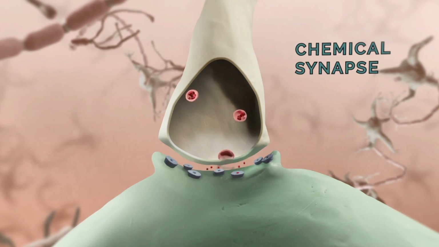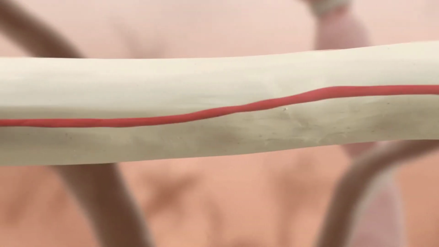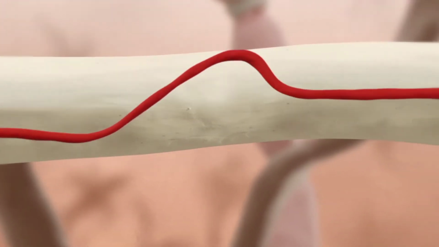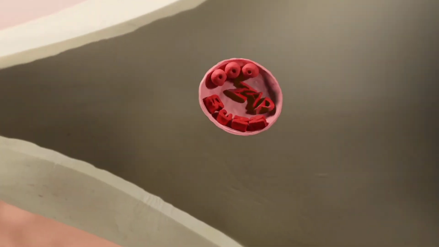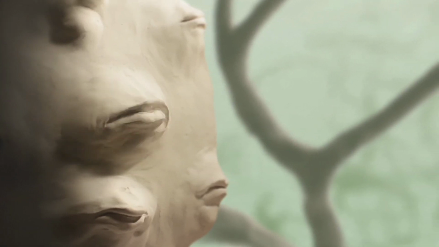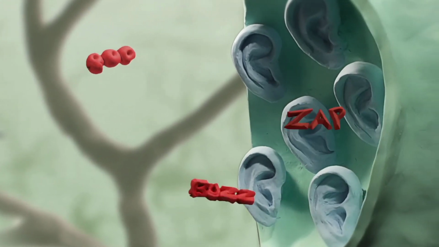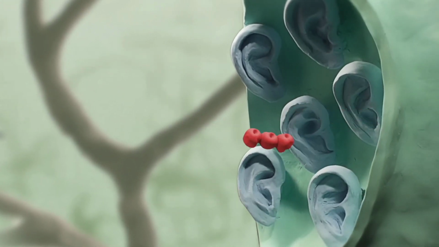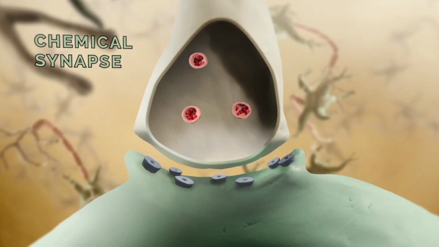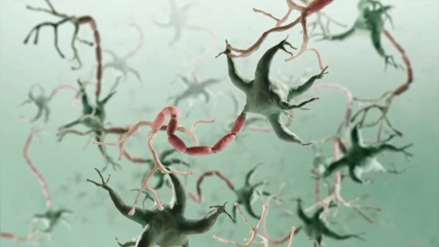In a chemical synapse, rather than simply passing an electrical signal from one cell to another, the action potential travels to the end of the axon and causes chemical couriers called neurotransmitters to carry the messages across the synapse. Neurotransmitters are produced and stored in the axon. If the action potential arrives, the axon releases the neurotransmitters. These neurotransmitters travel across the synapse to deliver the messages between two neurons.